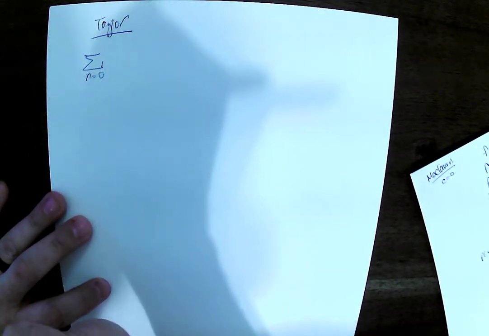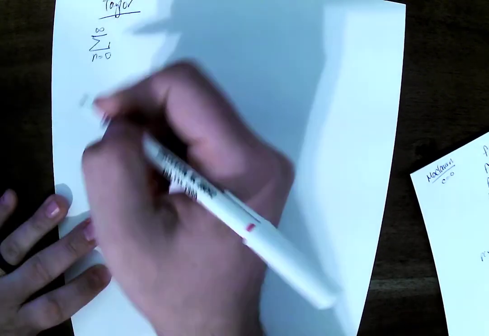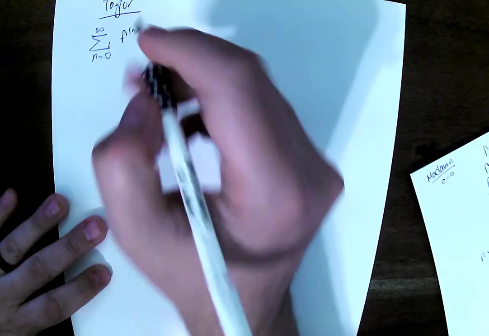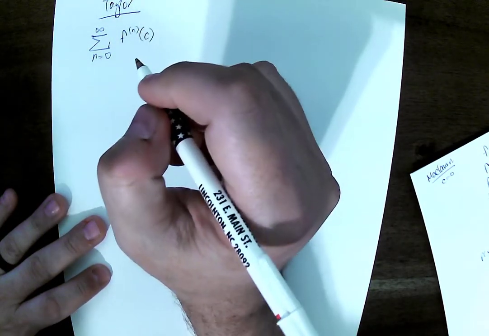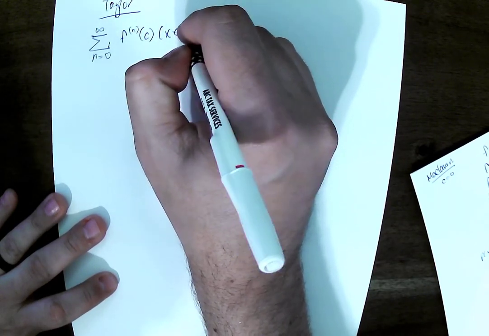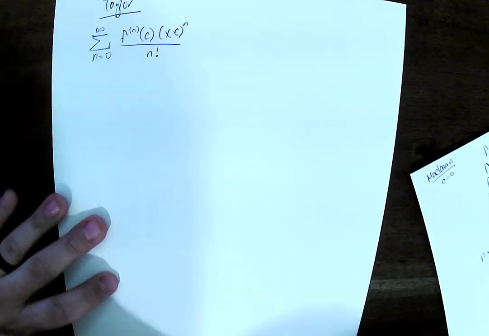And again, this is going to be the sum from n equals 0 up to positive infinity of the nth derivatives of f at c, times x minus c to the power of n, over n factorial.